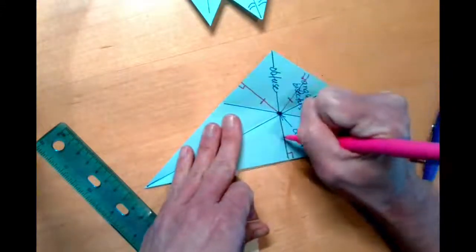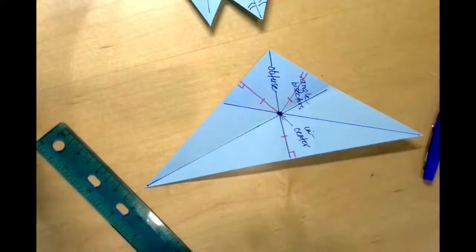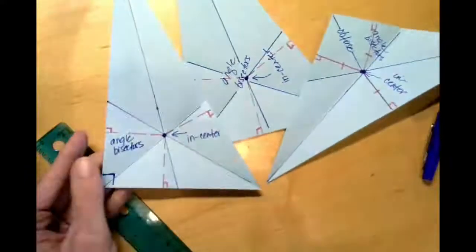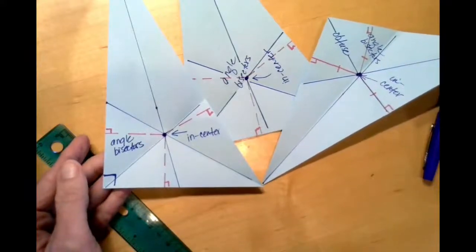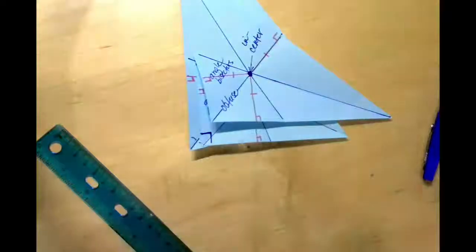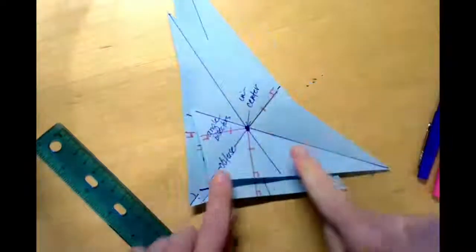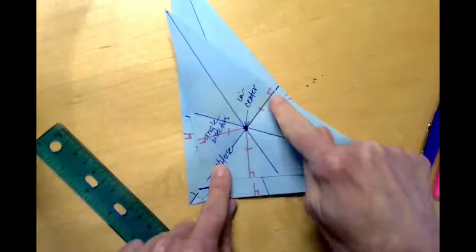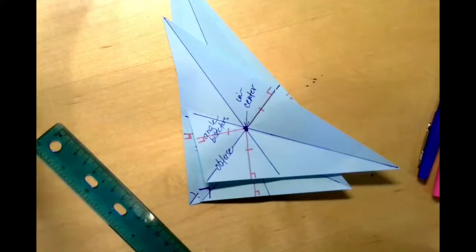Each of these distances is the same. So interesting, our incenters, no matter what triangle we have, acute, right, or obtuse, all meet inside. The incenter meets inside and is the same distance from each of the sides of the triangle.